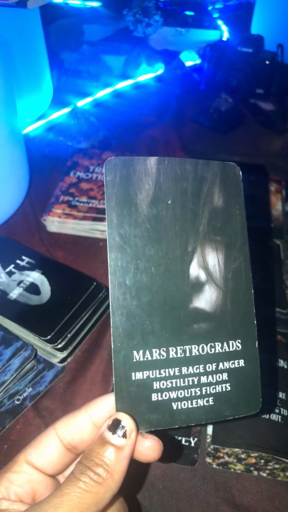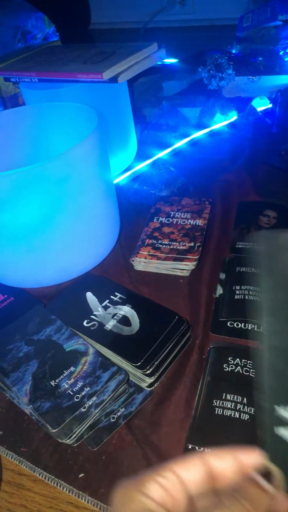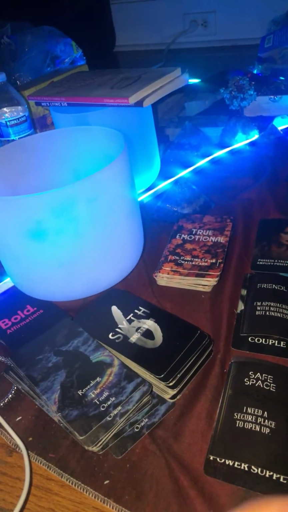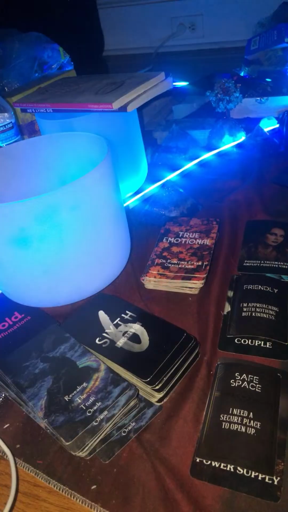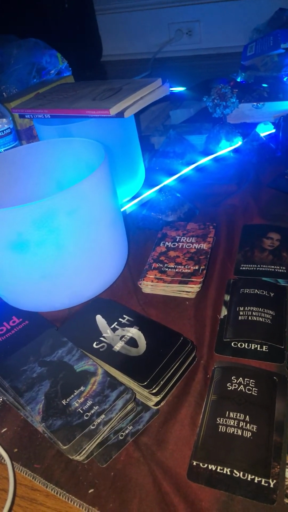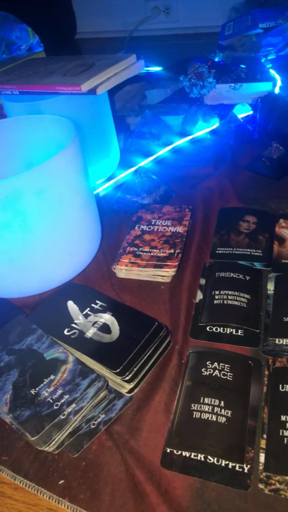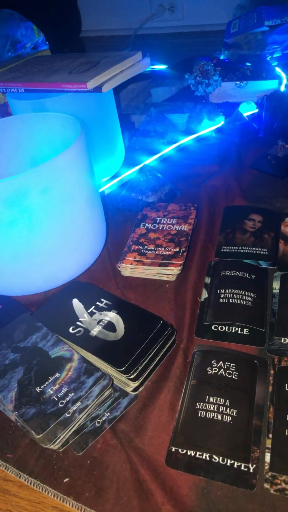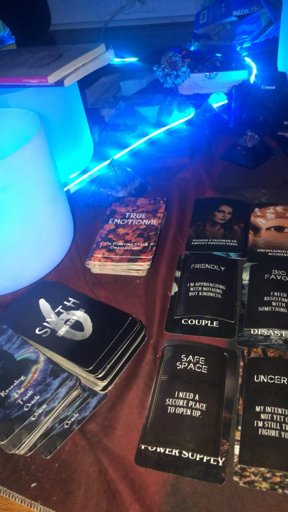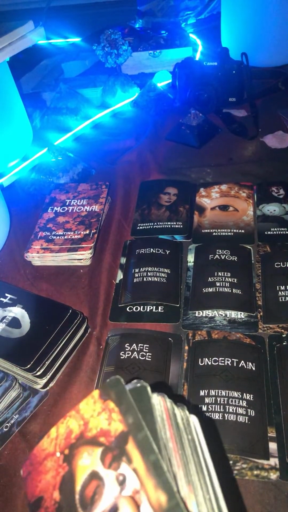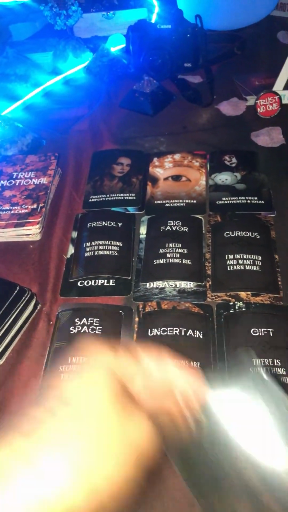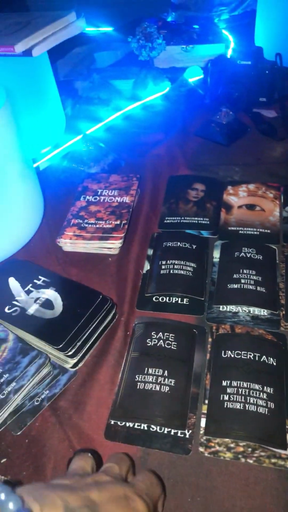It says impulsive rage, anger, hostility, major blowout fights, and violence. This is exactly who this person is behind the scenes, behind that mask, and this is why they're gonna play the victim once you know who they are, what they are, and why they tried to do this. Yeah, and at the bottom it says you will witness the karma.